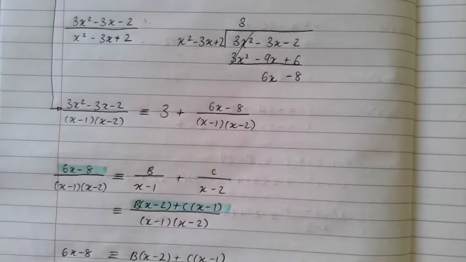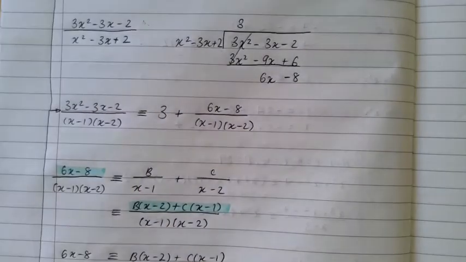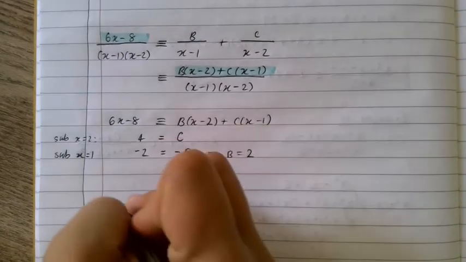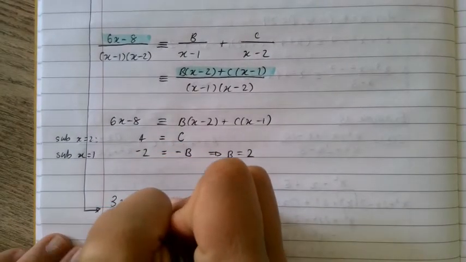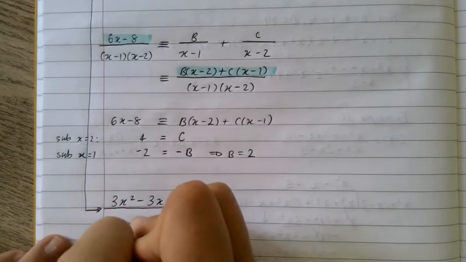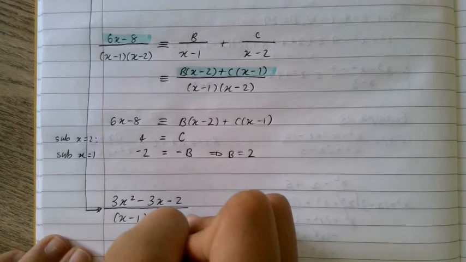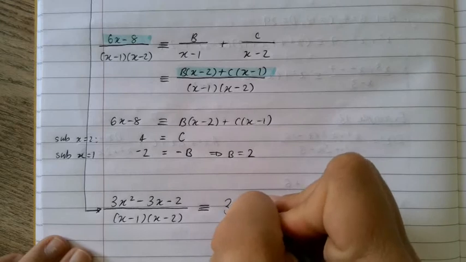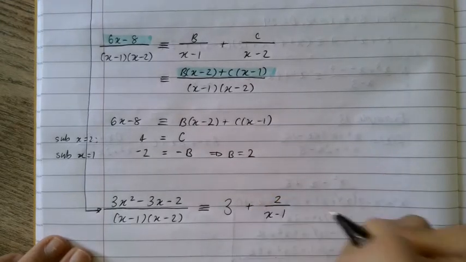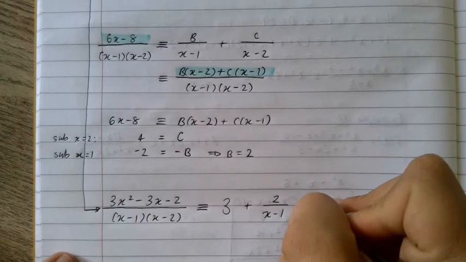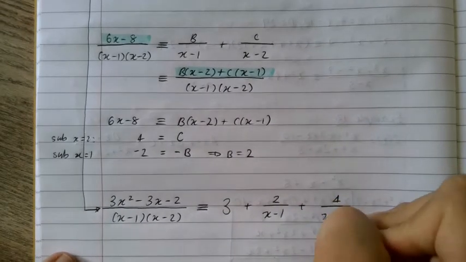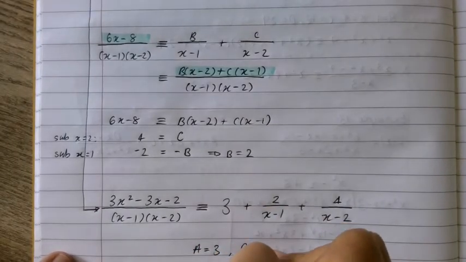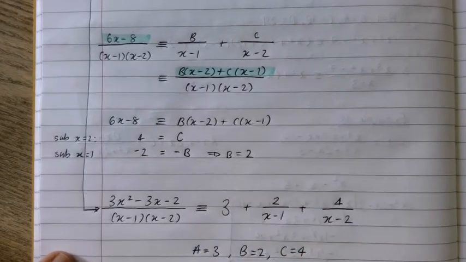So I can go all the way from this stage, and I'm going to write my initial improper fraction, (3x² − 3x − 2) over (x − 1)(x − 2), is exactly the same as 3 plus 2 over (x − 1) plus 4 over (x − 2), and then I can state the constants as well. So A was 3, B was 2, and C was 4. So that's my final answer.